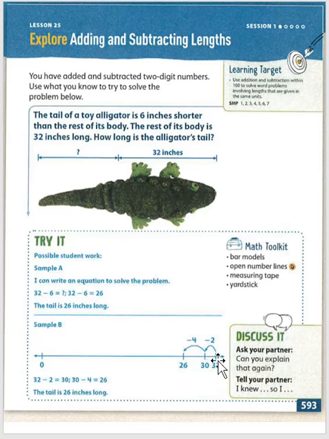You can do a number line and hop, hop. 32, go to 30, go 4 more. We're at 26. There's our 6. 4 and 2. Okay? However you want to solve it. Hopefully that kind of makes sense.